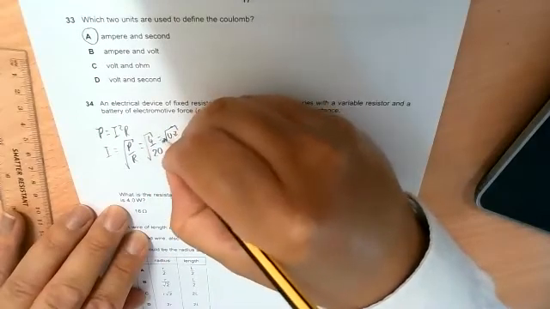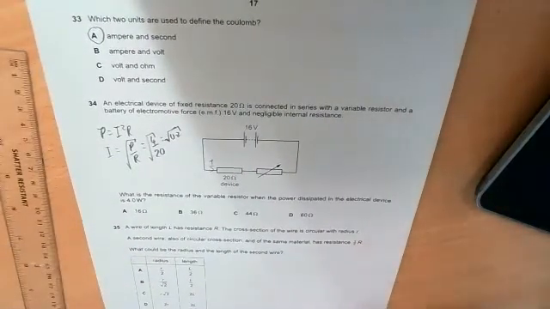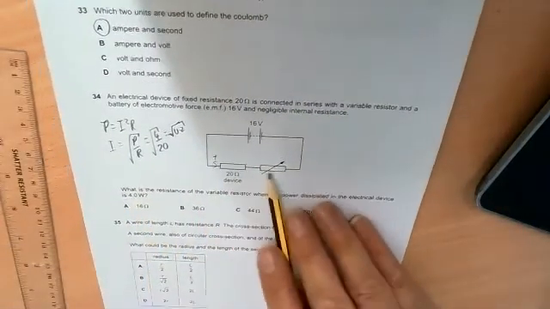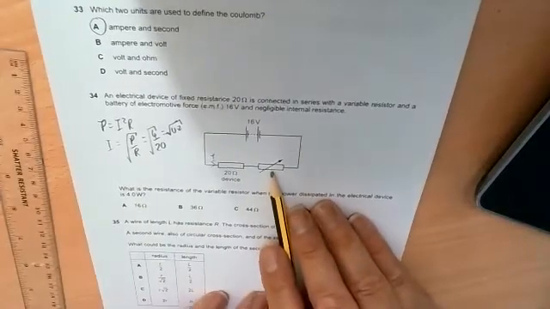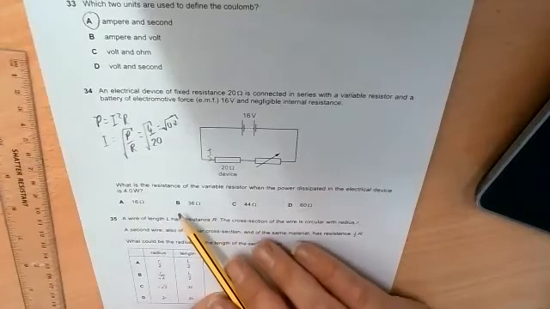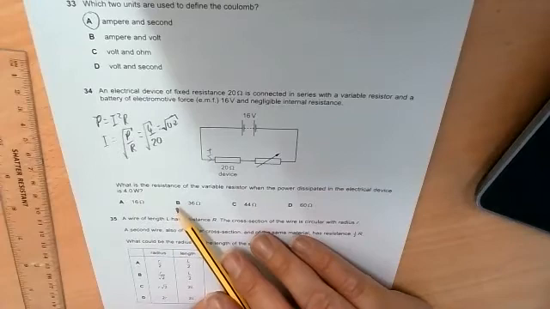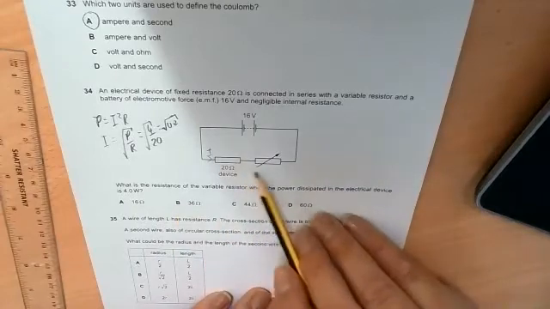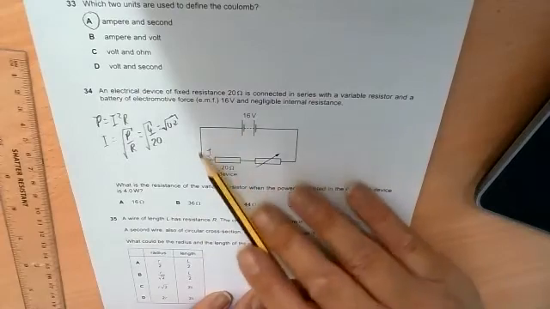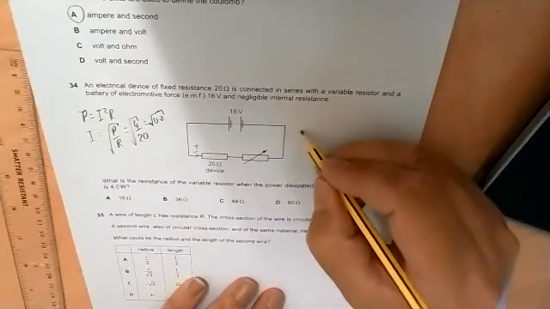Okay, I'm going to leave it there. I can work that out later. So that tells me the current, and it's the same as the current flowing through this variable resistor. Okay, I'm just going to double check that. Yeah, okay. And so now I want to work out the total current. Well, I could work it out for the whole circuit, couldn't I? I could work out what the total resistance is.